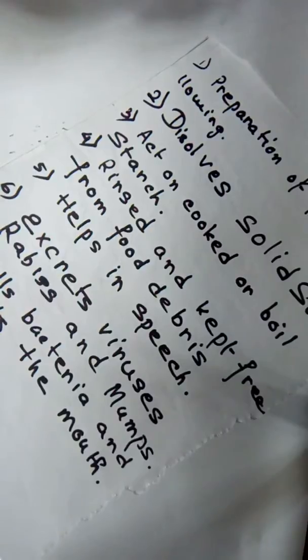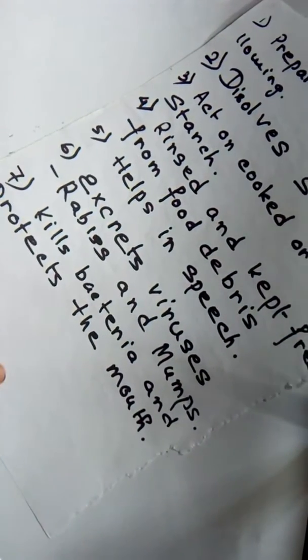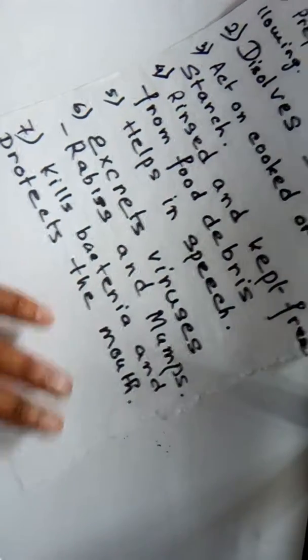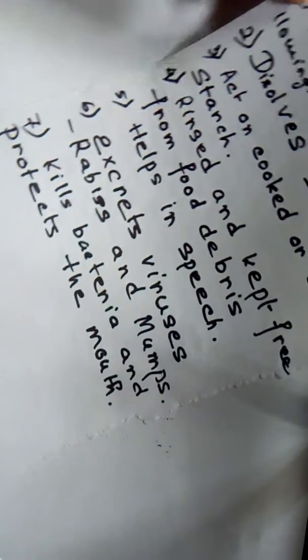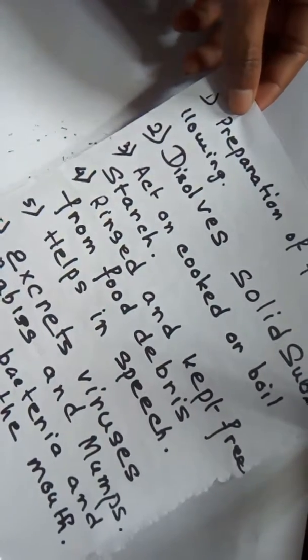Now the functions of saliva. The main function is preparation of food for swallowing, and it helps in digestion. Next, it dissolves solid substances. Number three, it acts on cooked or boiled starches. Number four, it rinses and keeps our teeth and mouth free from food debris. Number five, it helps in speech. Number six, it excretes viruses like rabies and mumps. And number seven, it kills bacteria and protects our mouth. This was the functions and composition of saliva.